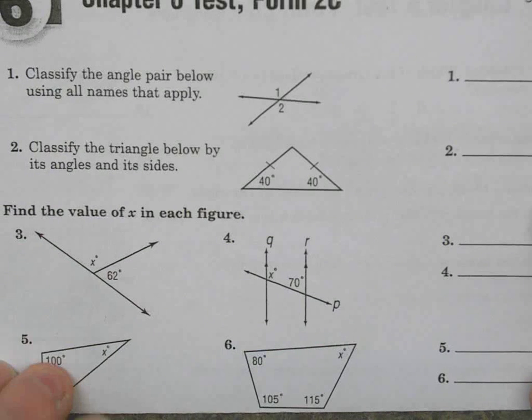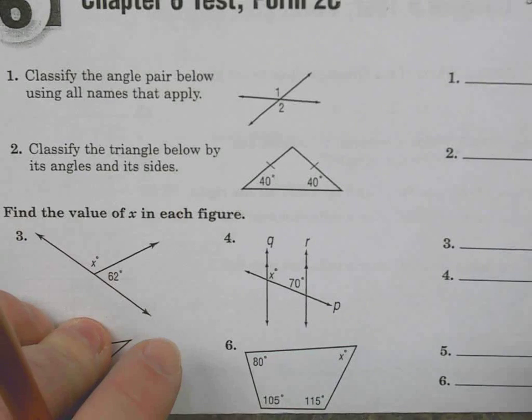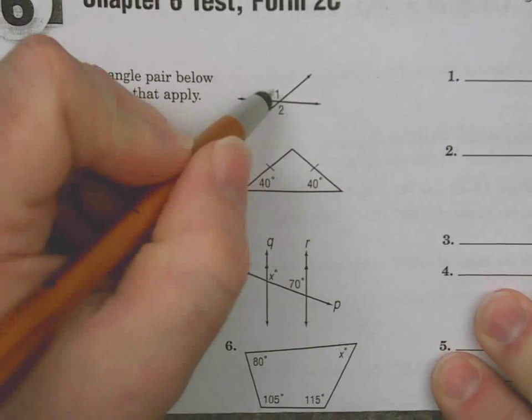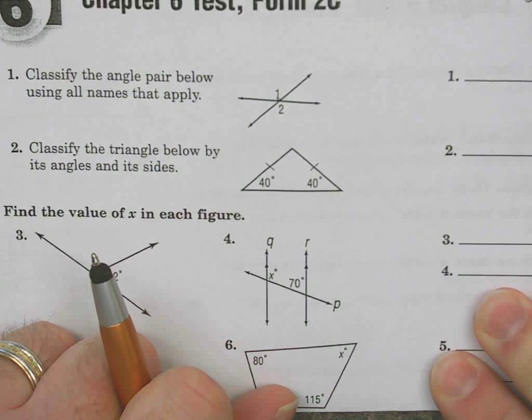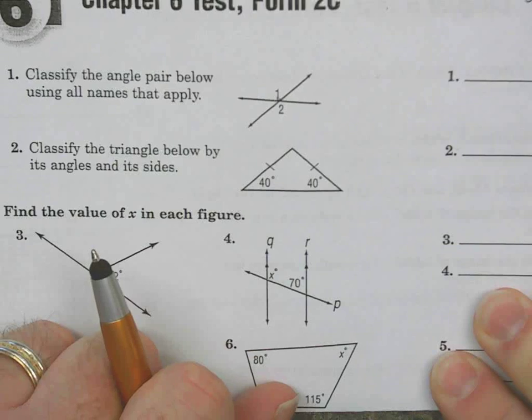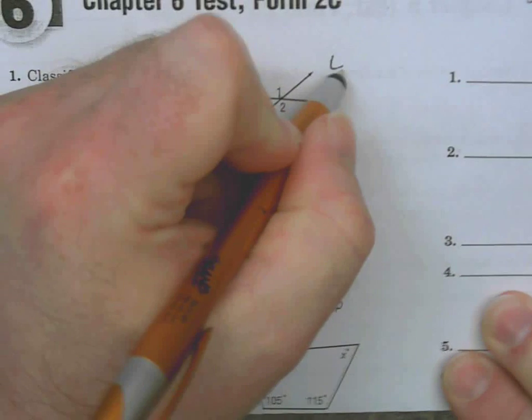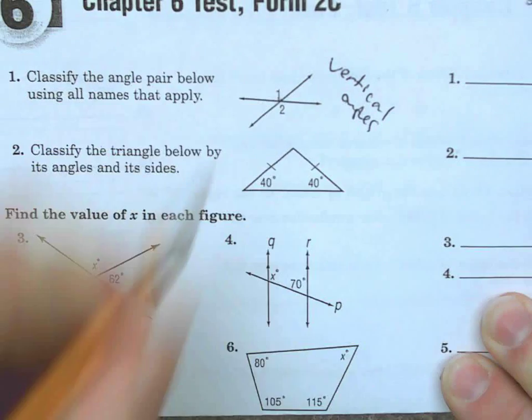Okay, question number 1 are intersecting lines. There's only 2 questions we can answer on this. If they're asking for the 2 that are directly across from each other and equal, who wants to raise their hand and tell me that 1 and 2 are what? Chloe. Vertical angles.